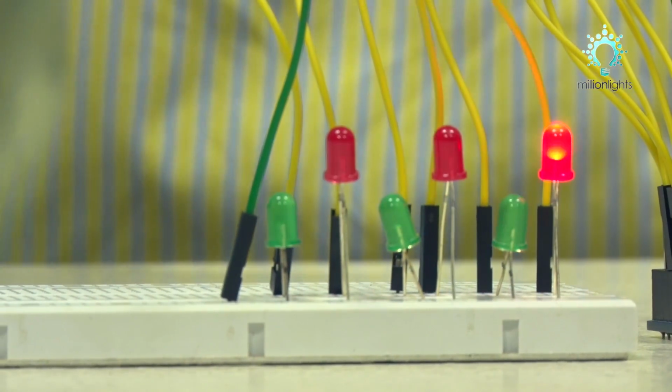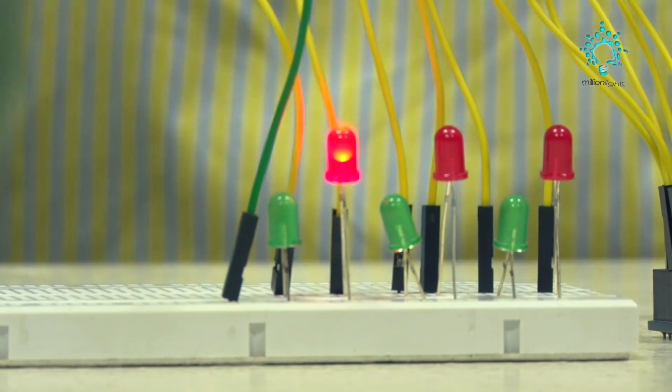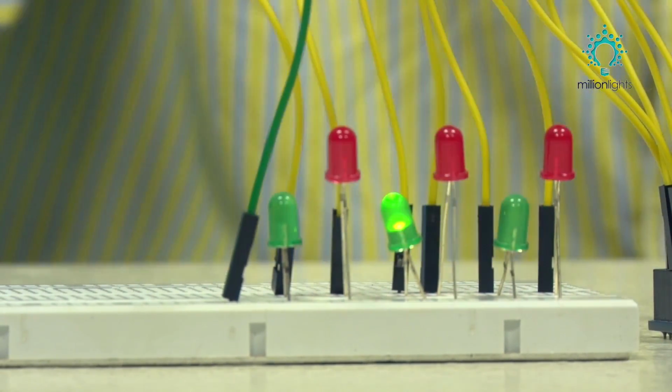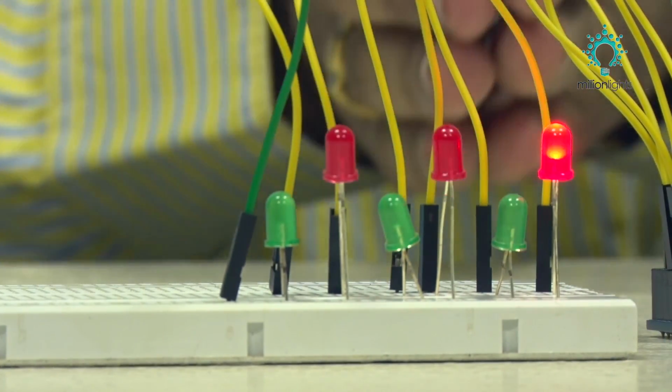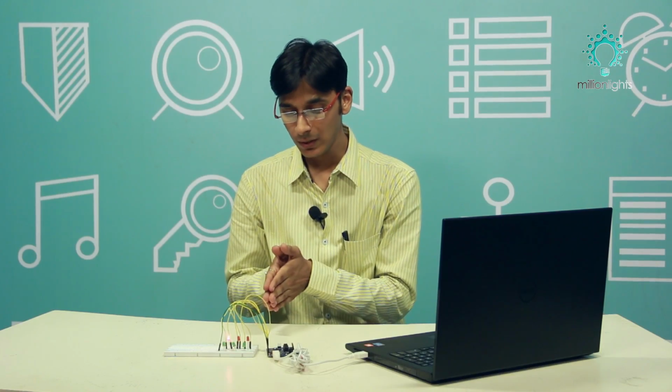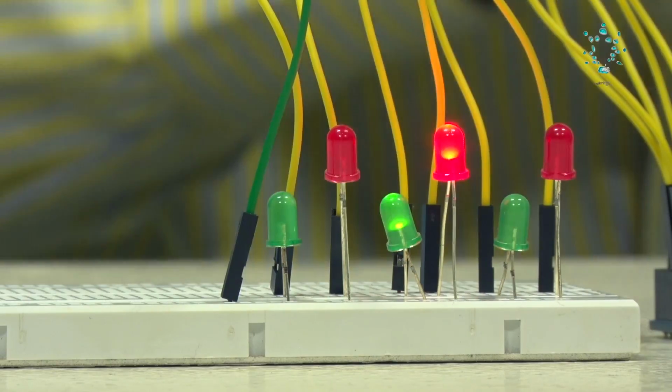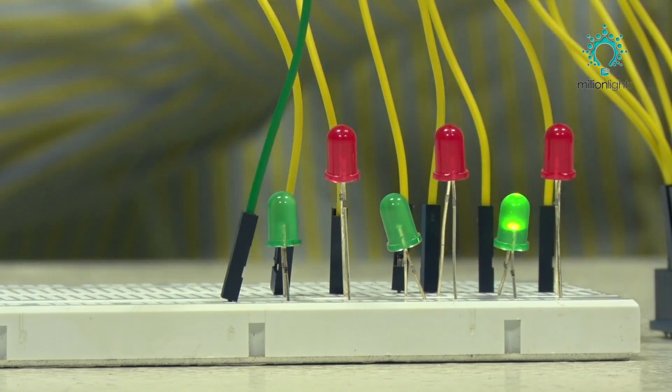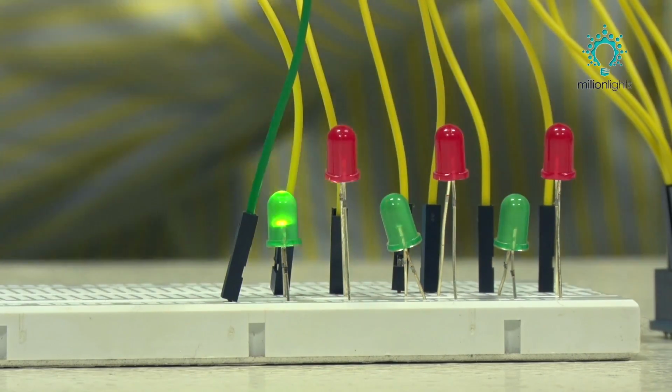First LED is on, then it goes off, then second, then third, then fourth, fifth, sixth, and same in the reverse order. Now in this experiment, if you see, only one LED is on at a time. Okay, so the delay is 100 milliseconds.